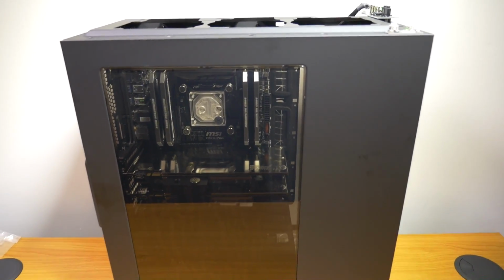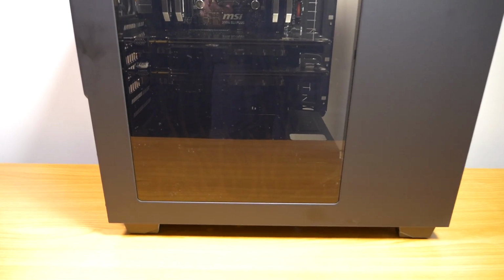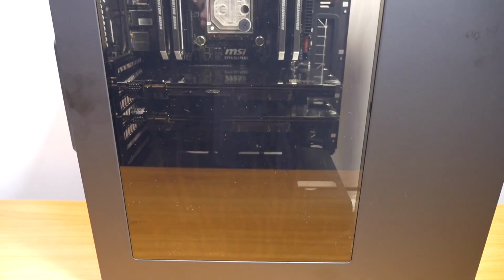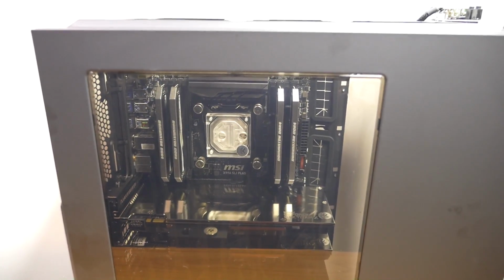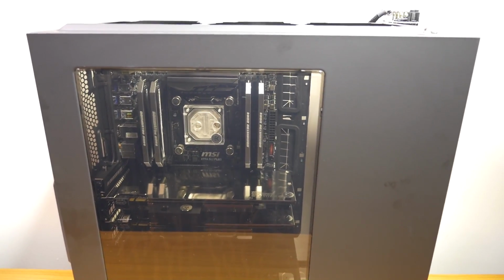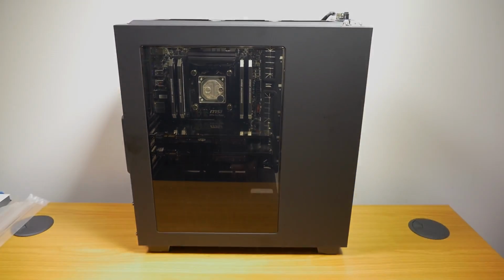I also don't like smoked side panel windows because you can't see the components properly. The only reason you can see them now is because I'm shining bright light onto the case, but in normal light you can't even see the components. And so I'm going to change this side panel window from smoked acrylic to clear acrylic.